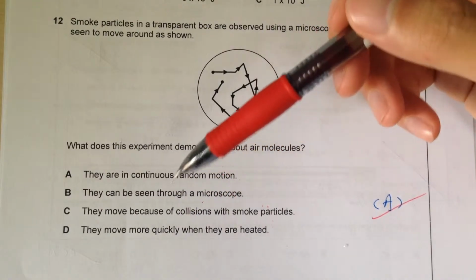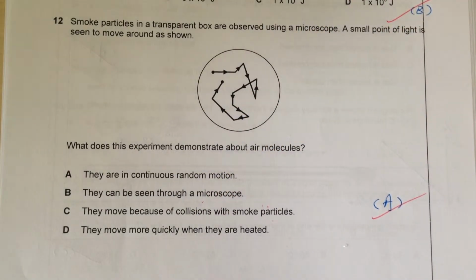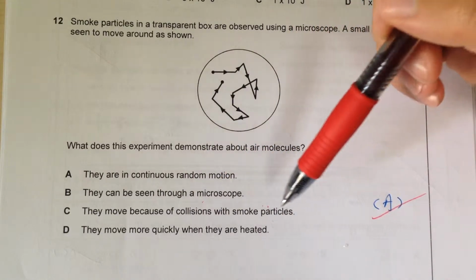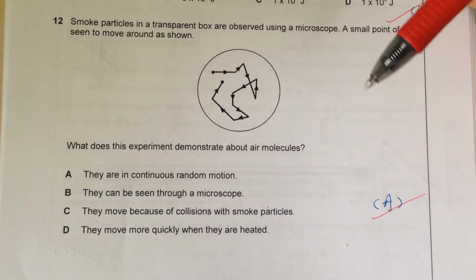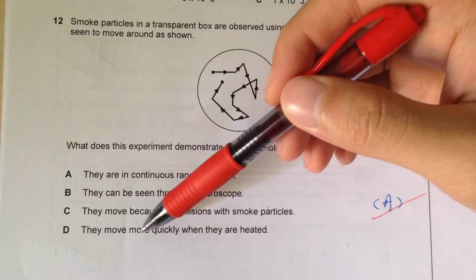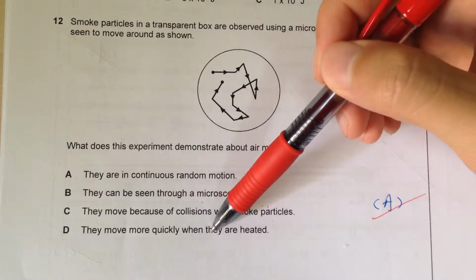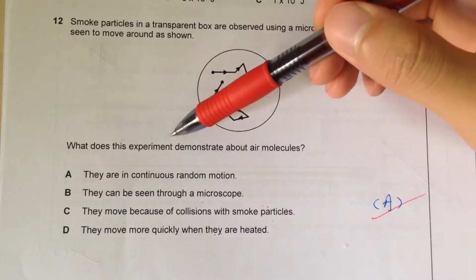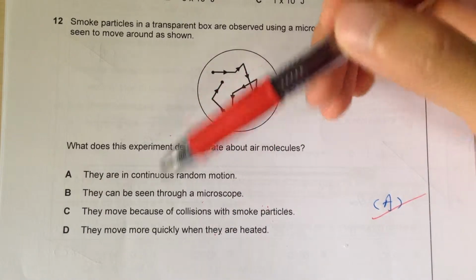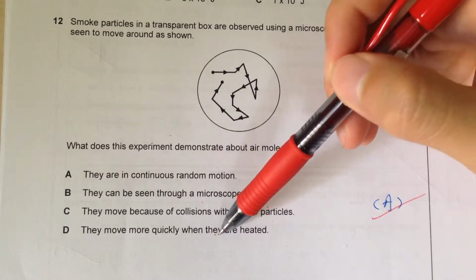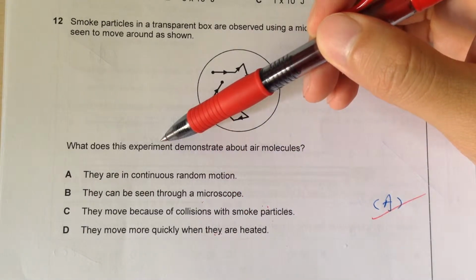The air molecule moves because they are in constant motion. They are having energy, and they actually are hitting on the smoke particle, and that gives the smoke particle movement. Okay, air molecule move more quickly when they are hit. This statement is correct, but that is not what this experiment has demonstrated. So D is a true statement, but unfortunately it is not what this experiment has demonstrated.